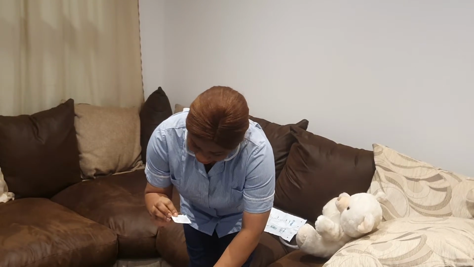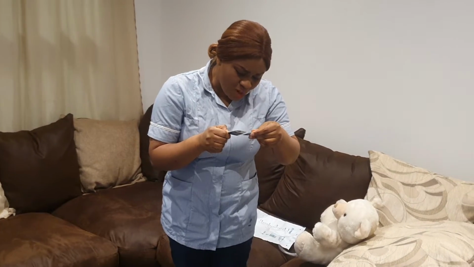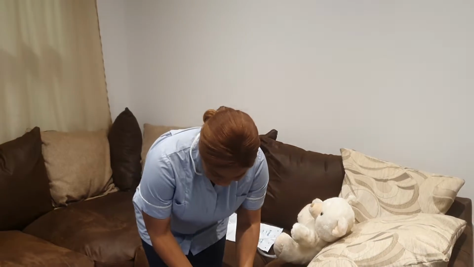So this is my cleaner wipe. This cleaner wipe is valid. The expiry date is 2023. So this cleaner wipe is valid. I'm happy to use it, guys. I pop it in my tray I've cleaned.